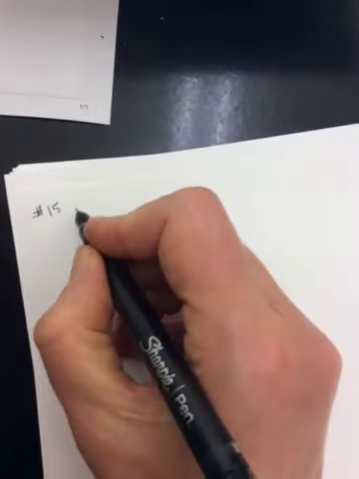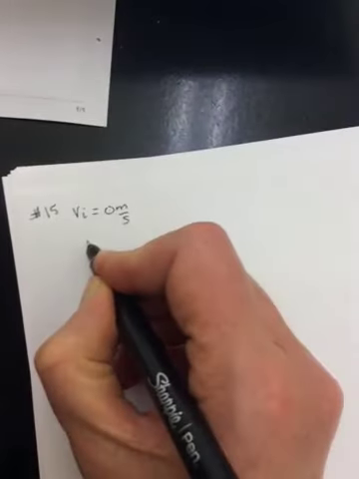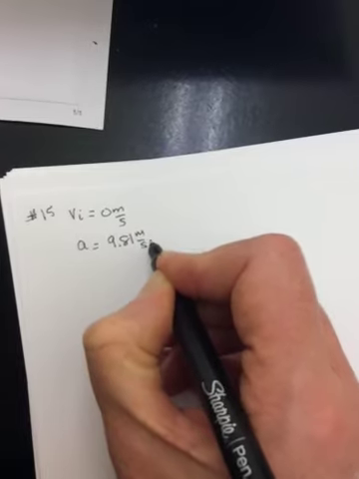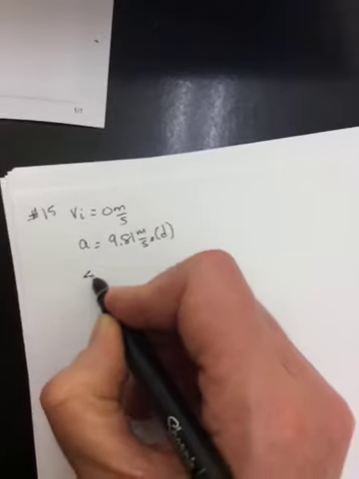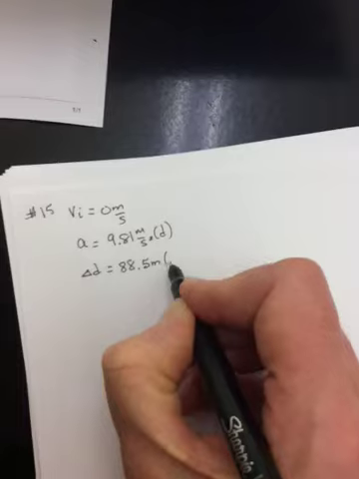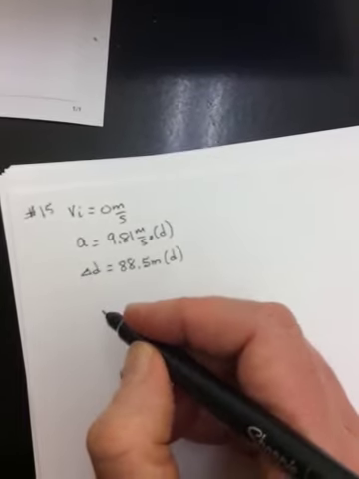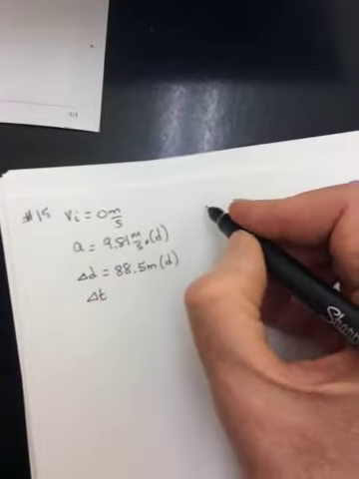All right, so what do we know? He drops it. Notice it's a he, eh? Female would never do that. So if he drops it, VI is 0. A, gravity, is 9.81 meters per second squared down, of course. And it says the building, delta D, is 88.5 meters, and it goes down. And the question wants to know how long? Delta T.